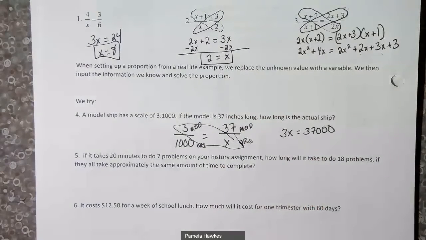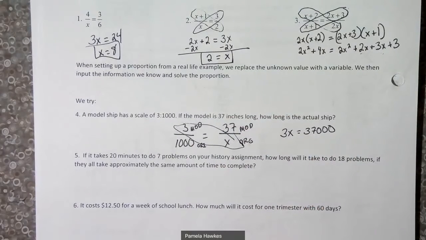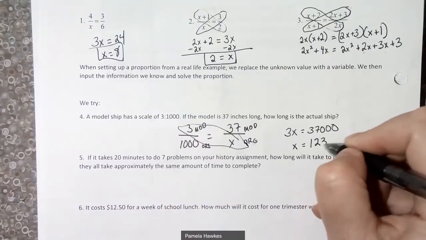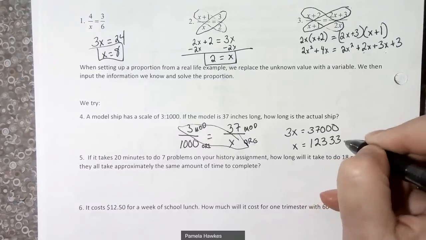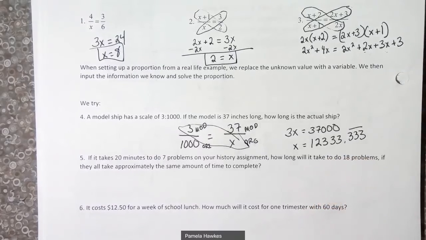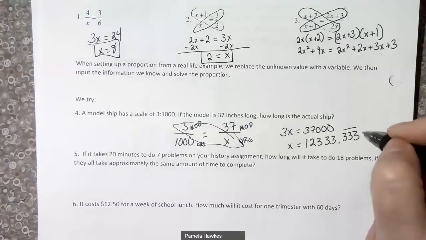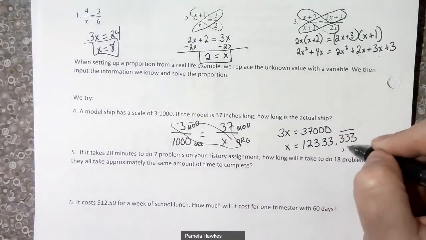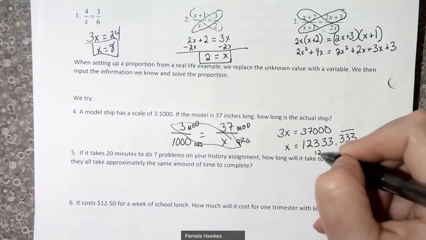And then what? Divide 37,000 divided by 3, and I get 12,333 and 0.33333, which is what? That's a third. So the answer is that much and 1/3. Now everybody's going, what?